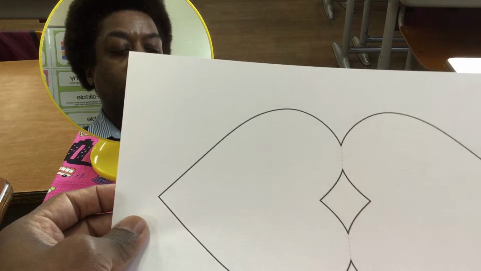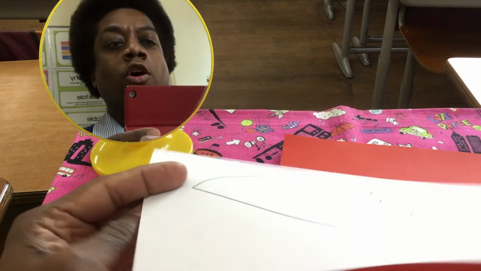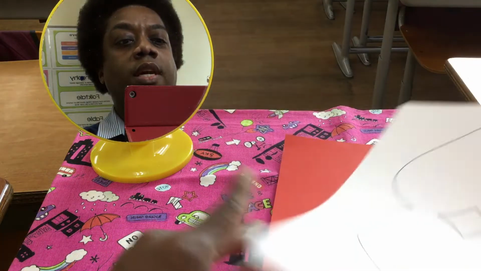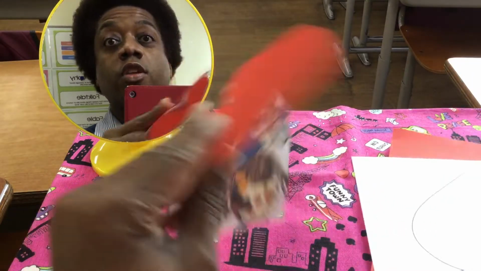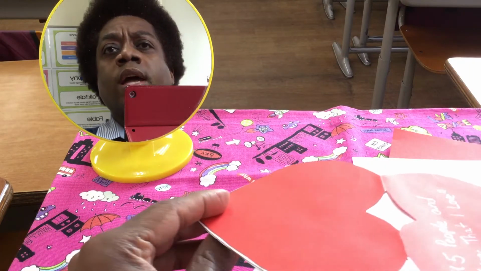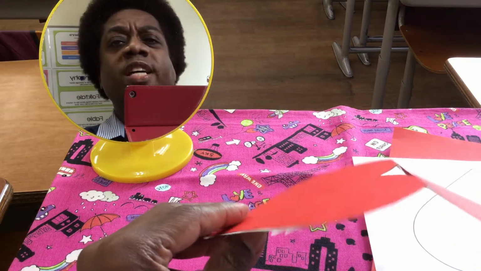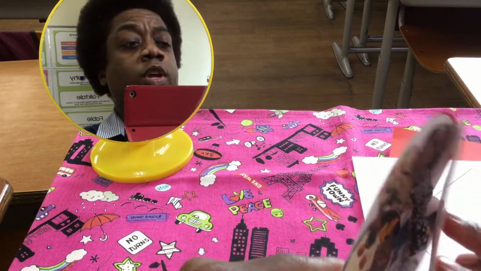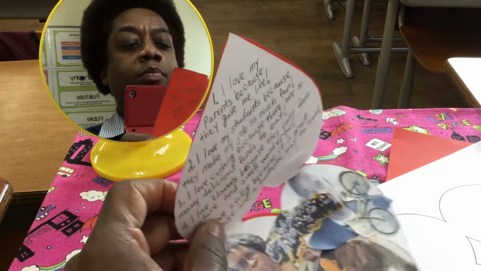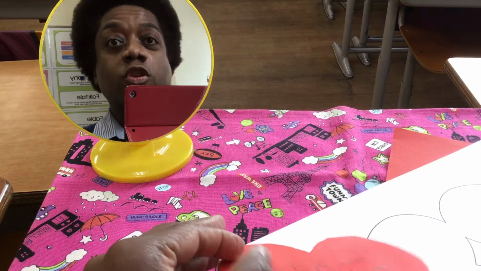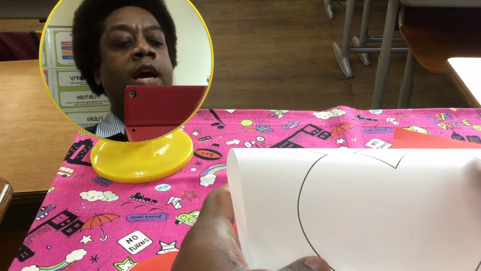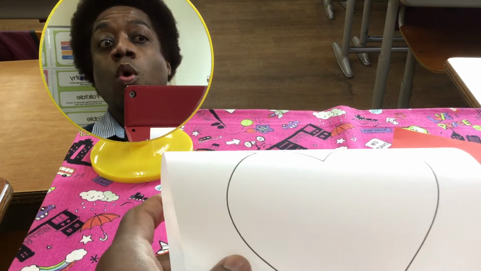As you can see, it is 2 hearts that are attached together, and they will be cut out. I will show you how to cut everything out. I'll just show you the finished product. This one is mine. If you don't have red or pink paper at home, that's fine. You don't really need it. After you have done all of your writing and drawn your pictures inside, you can color the outside of your heart in red or white.